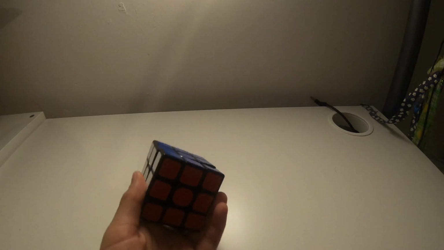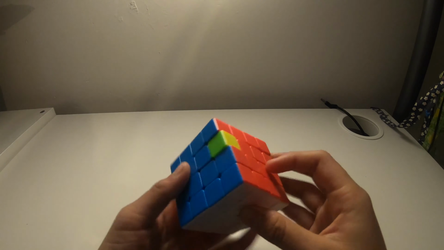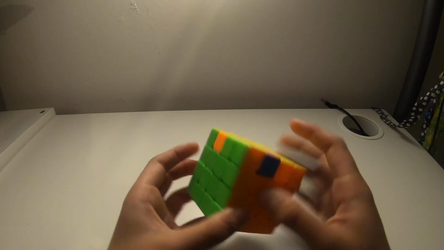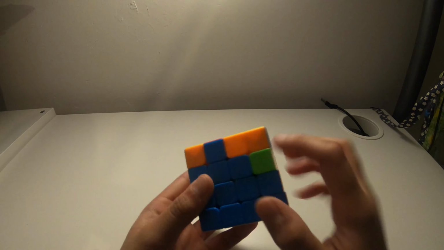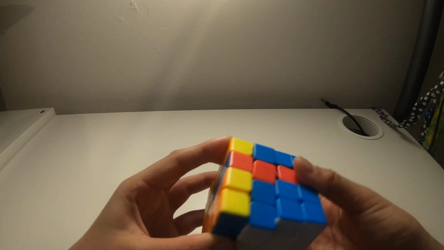Now I'm going to show some examples on some other cubes. So, we have a 4x4 here. What you can actually do is the same kind of edge commutator on a 4x4. So we have this yellow-orange, so we can solve that in one move. Then we can take this one and just move it in, and then reverse and reverse.